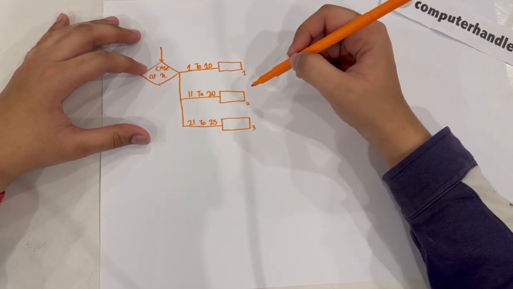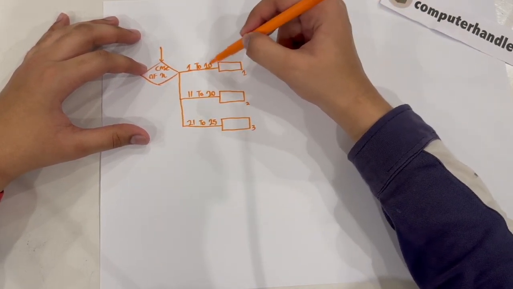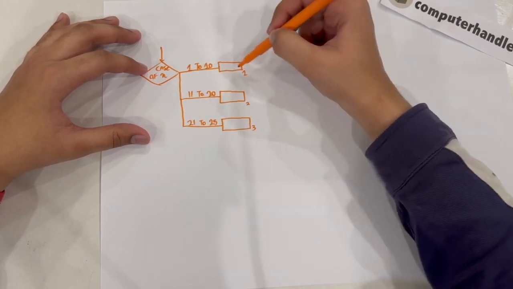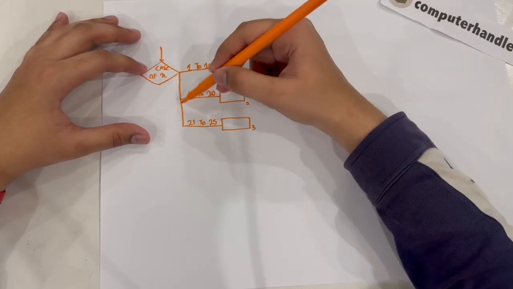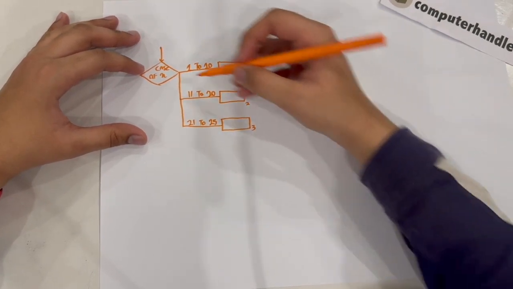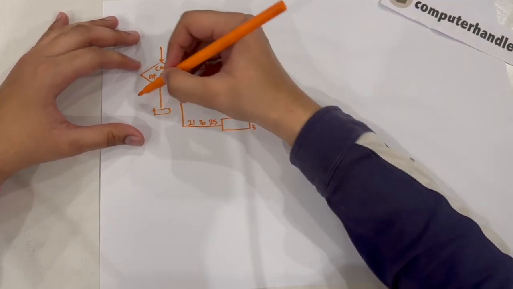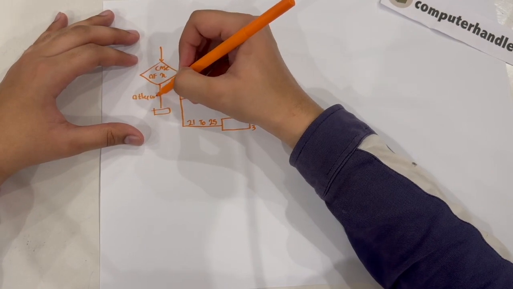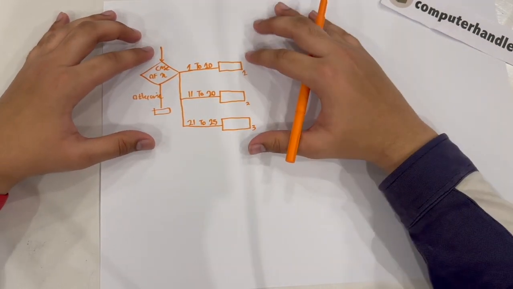So any value of x between 1 to 10 will take this path. If it's any value between 11 and 20, it will take this path. Any value between 21 to 25, it'll take this path. Otherwise, of course, it'll take the otherwise path. All right, so that's one thing you should remember.